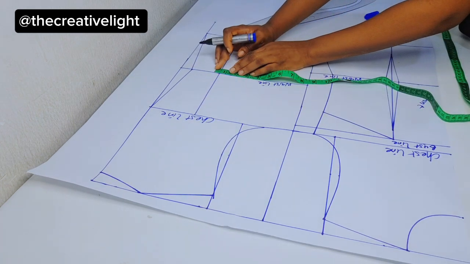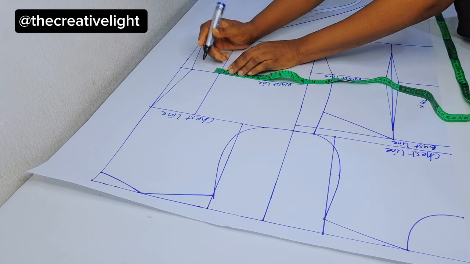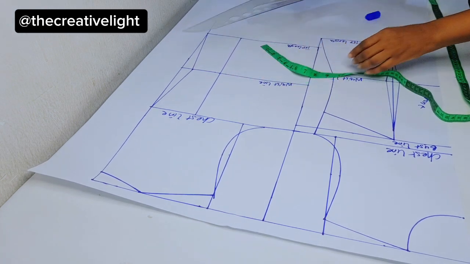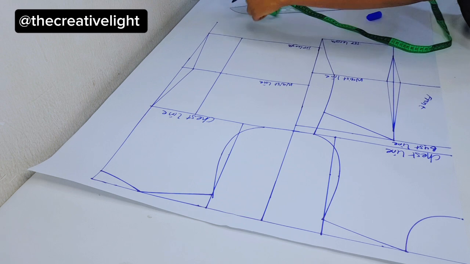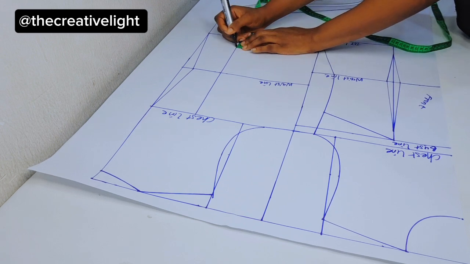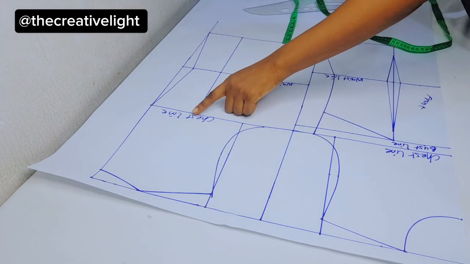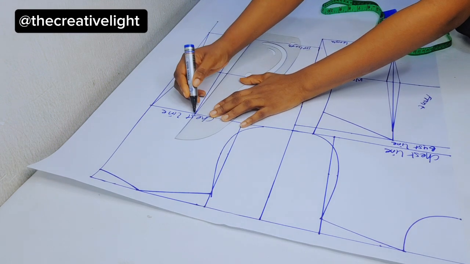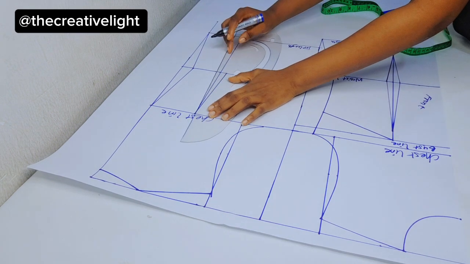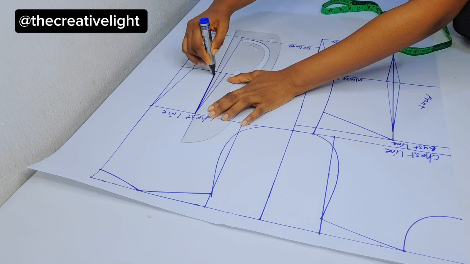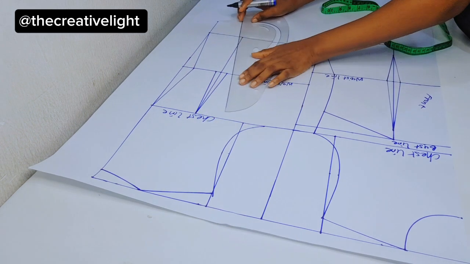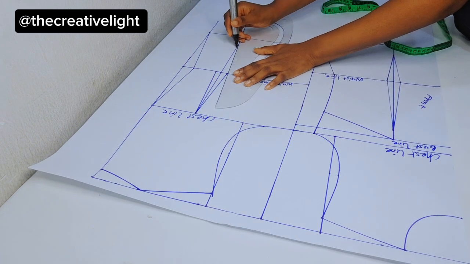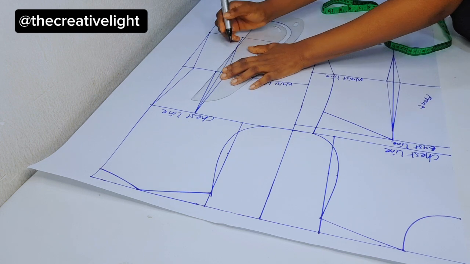So that intake is 1 inch, 1/2 inch on the right and 1/2 inch on the left. On the top length, you go up by 2 inches. For the back, you just connect from that chest line to the waist and waist to above the top length. That's the 2 inches, right?